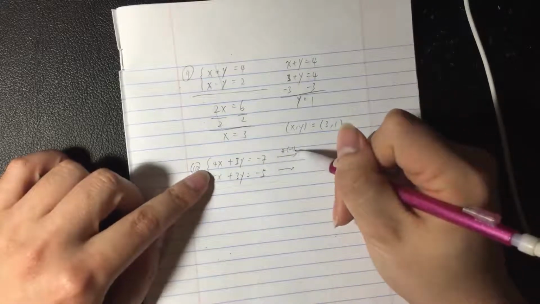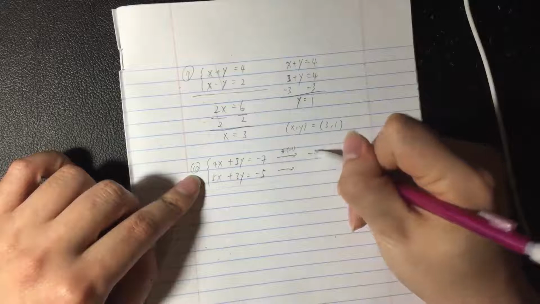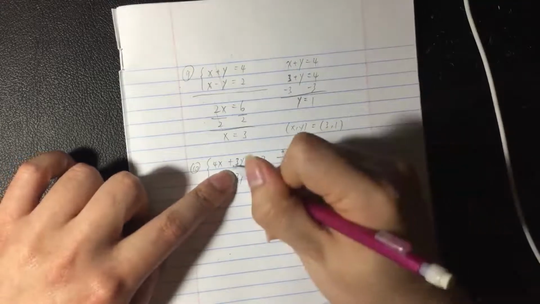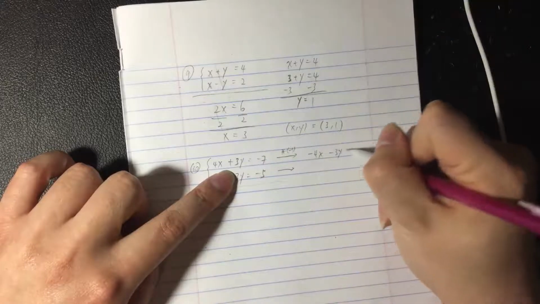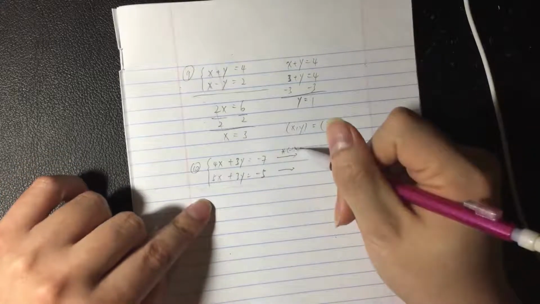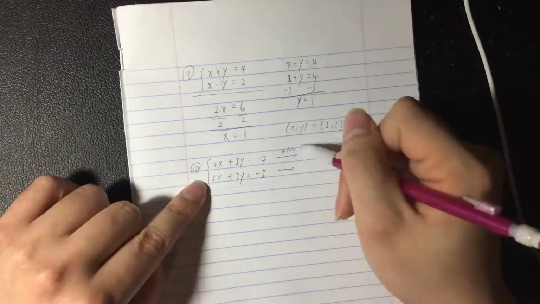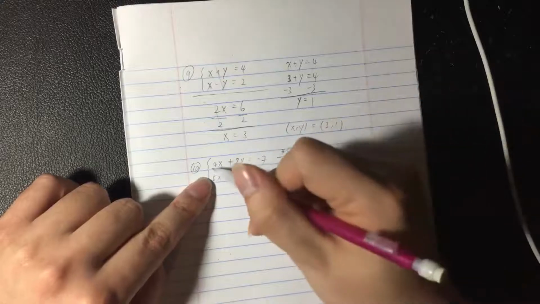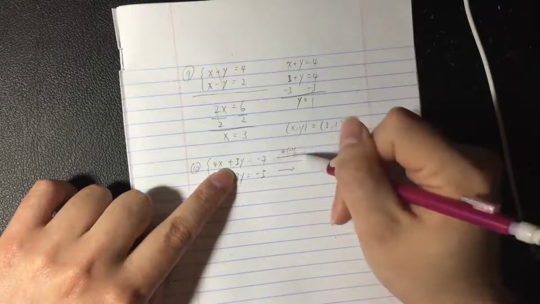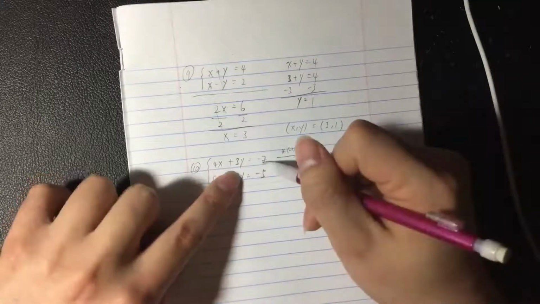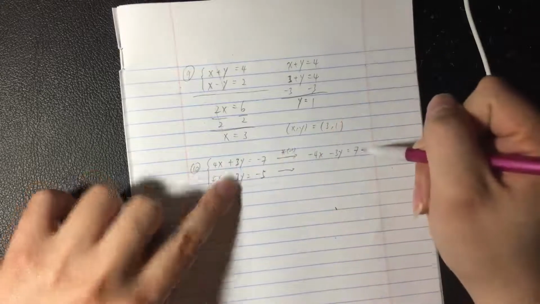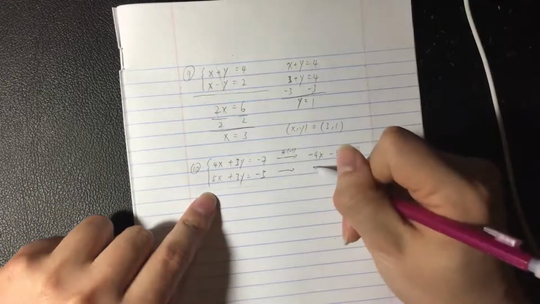If I multiply the first equation by -1, I have -1 times 4x is -4x. -1 times 3y is -3y. -1 times -7 is +7. I multiply the first equation by -1, which means I multiply every term by -1. Then I leave the second equation the same.